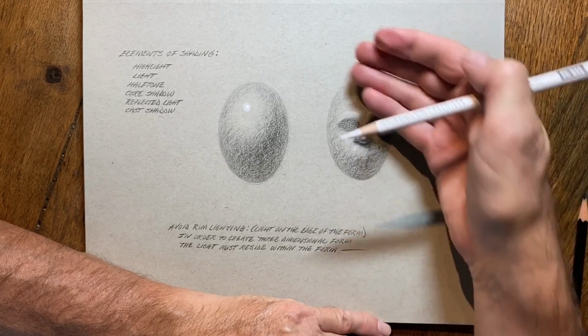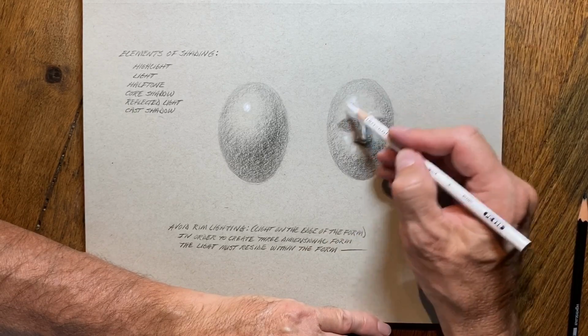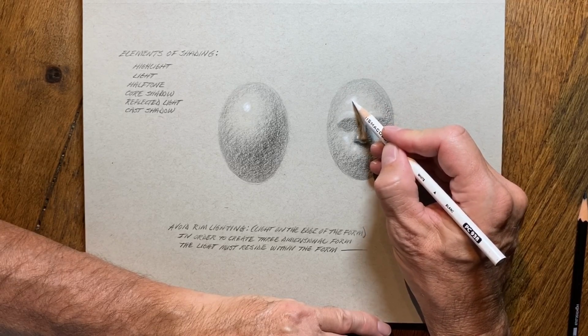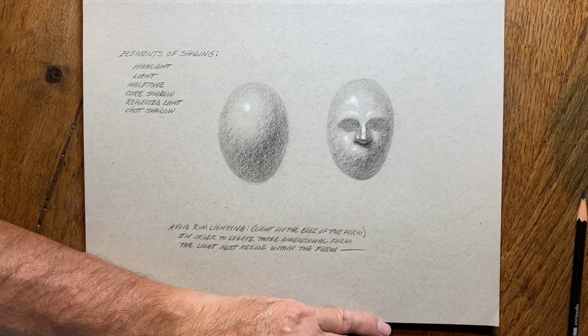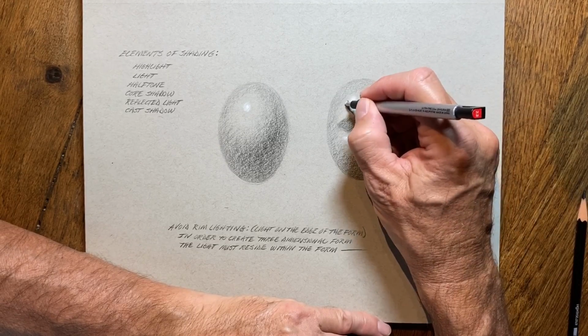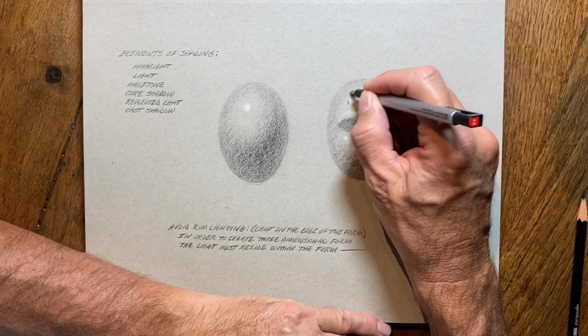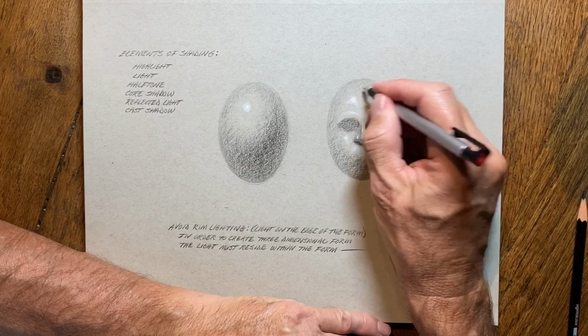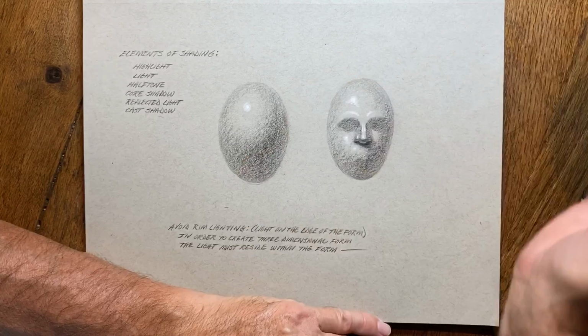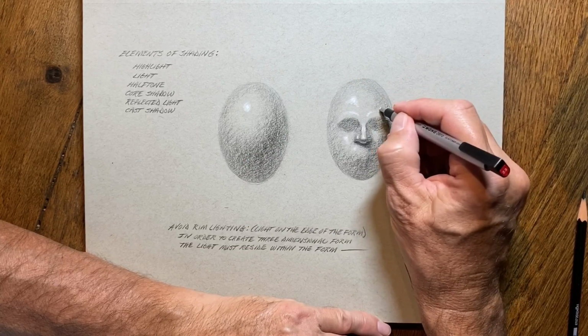So remember, we don't make all of this area light. We just want to add the highlight, and then we can soften right around it. And I could probably lighten that just a little bit near there and soften this part of the egg-shaped oval, because I still want to think about the whole form of the egg-shaped oval.